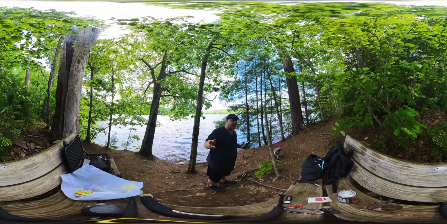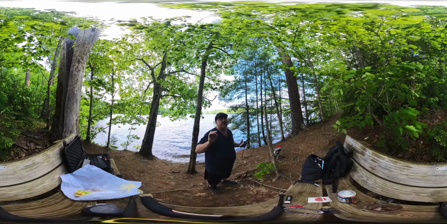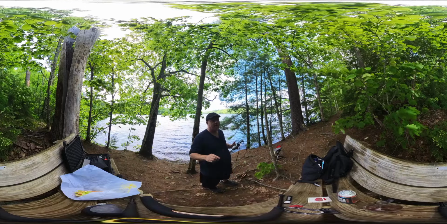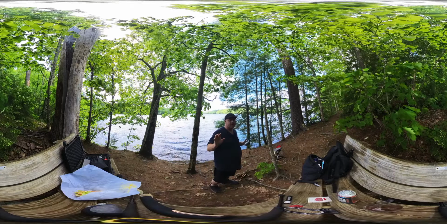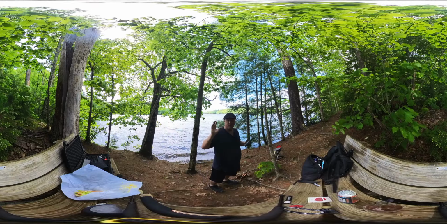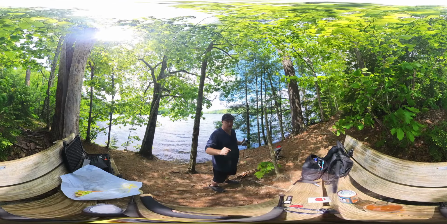And I should be saying this more often. I've only been saying it the last few videos. If at any time you see something as you look around in 360 and you just need a few extra seconds or a few minutes to look at that object or that thing in the video or the photo, you can pause the video and you can still move around.